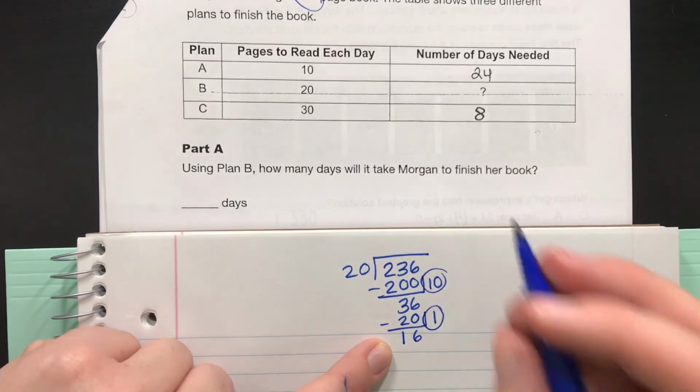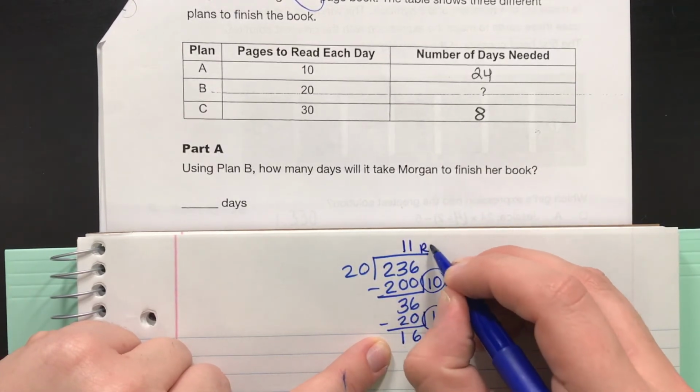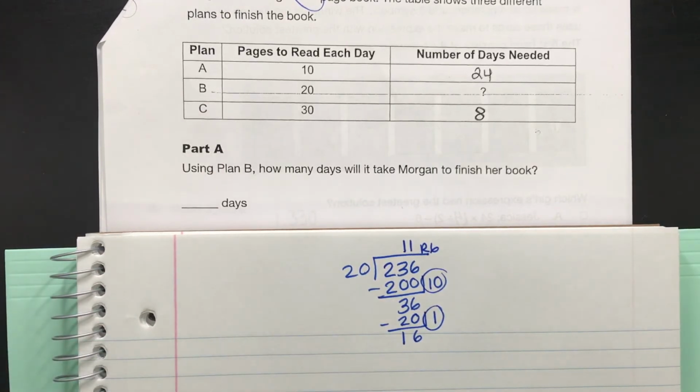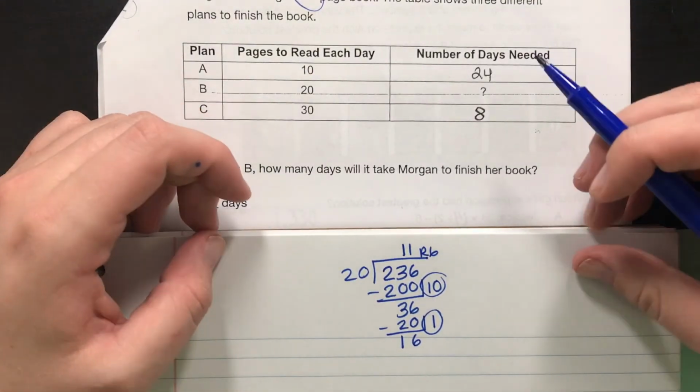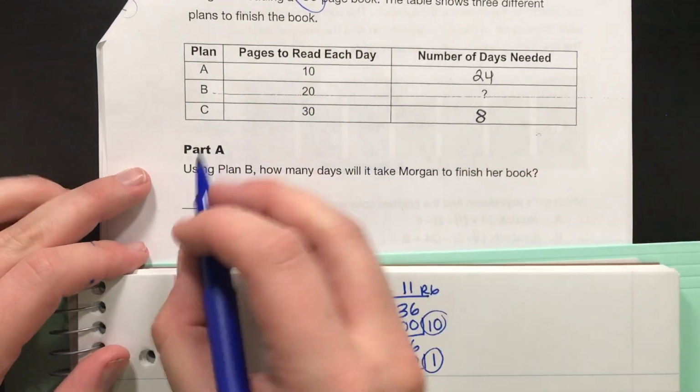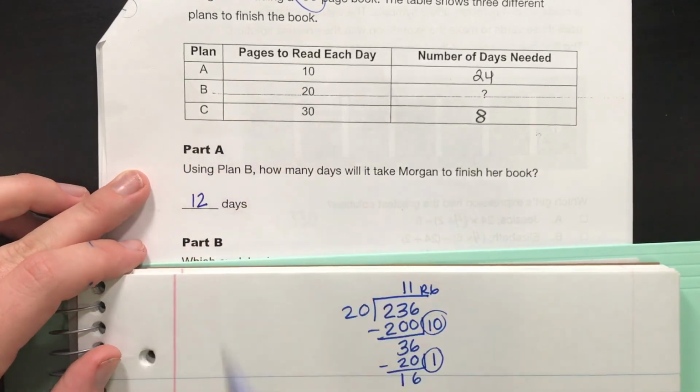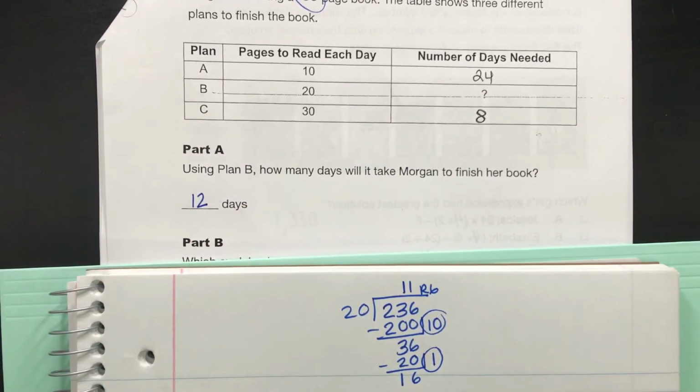So these two tell me the answer is 11, remainder 6. So that means, can we have 11 remainder 6 days? No, it would actually take her 12 days then to finish the book. Okay, because you can't have a remainder when it comes to days.